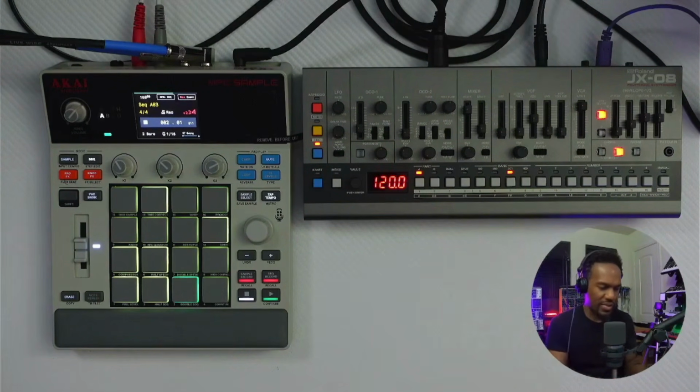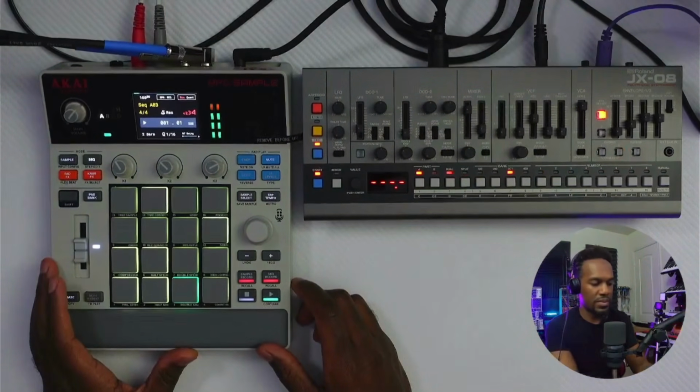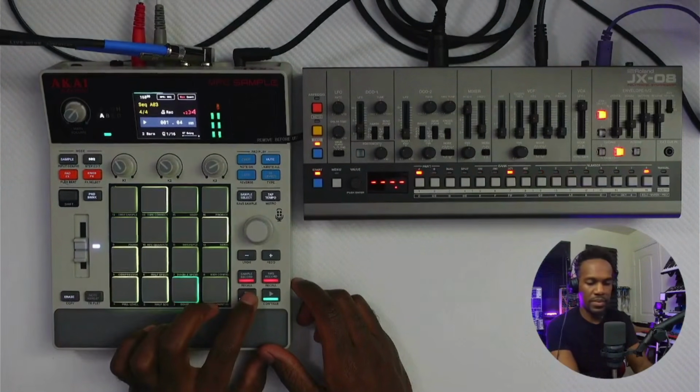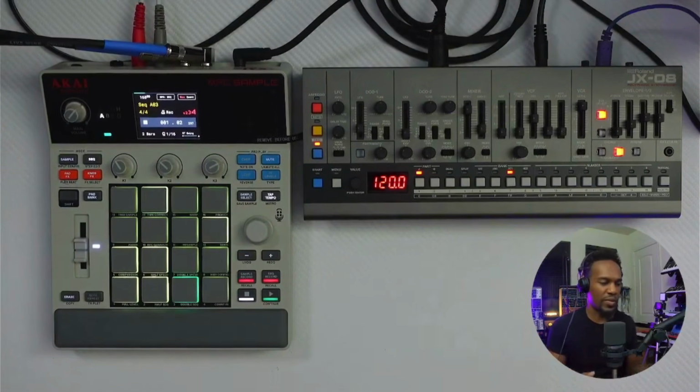In order to stabilize it, we'll just return to its original tempo. For the most part, that's how MIDI synchronization works when it comes down to using the MPC Sample as the master clock.